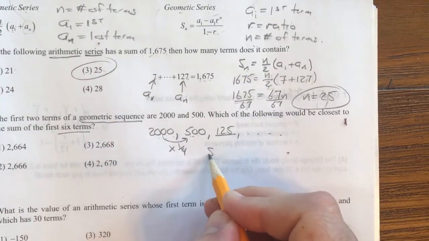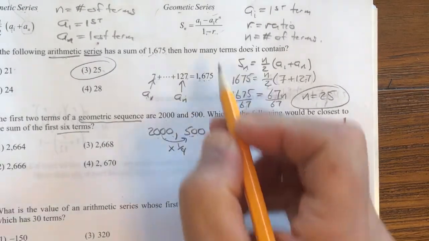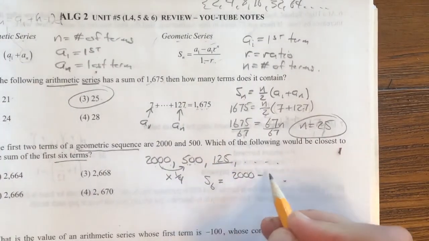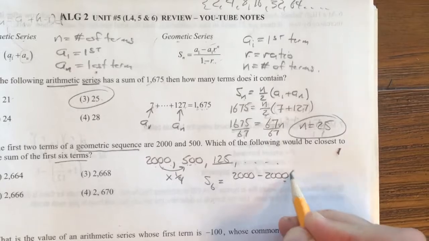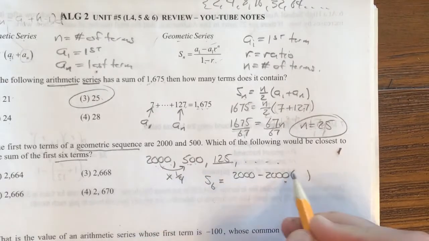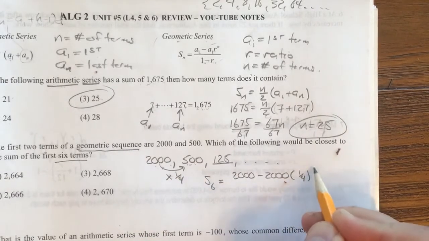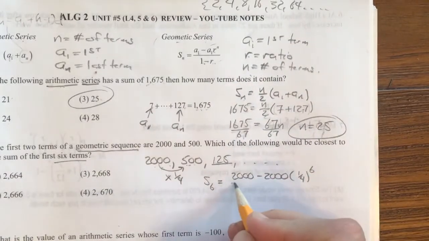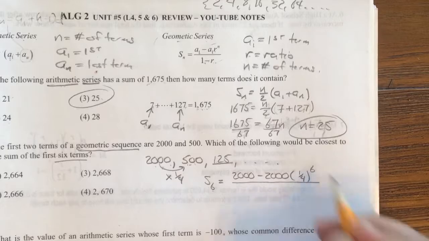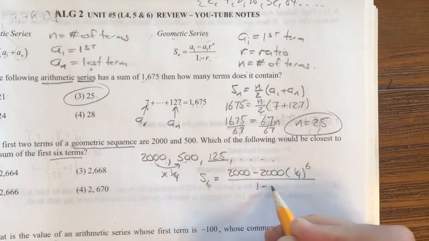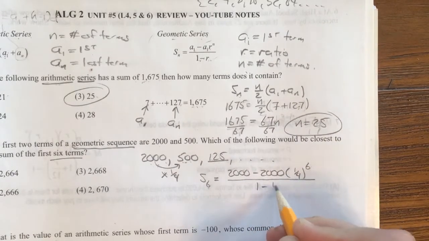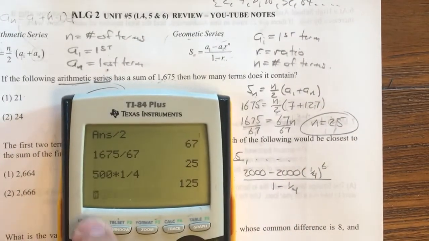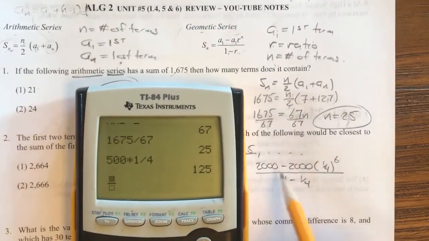So I'm looking for S_6. Do I know the first term? Yeah, 2,000. What's the ratio? I'm multiplying by 1/4. Raised to the 6th power. Why? Because I'm adding up 6 terms. This 6 here corresponds to that 6. Down below I got 1 minus the ratio, 1/4. Now be careful, just type that in your calculator, use the fraction feature on your calculator so you're less likely to make mistakes.